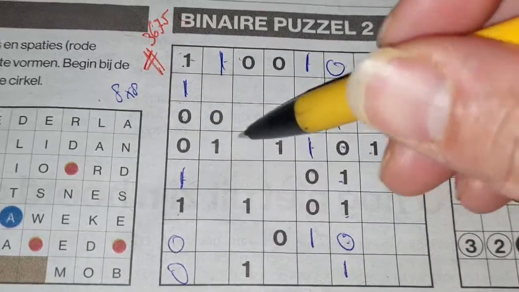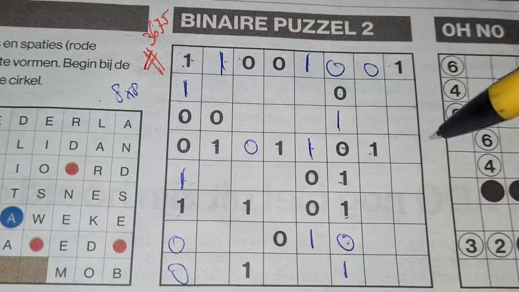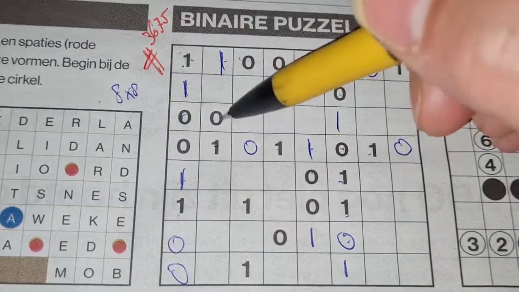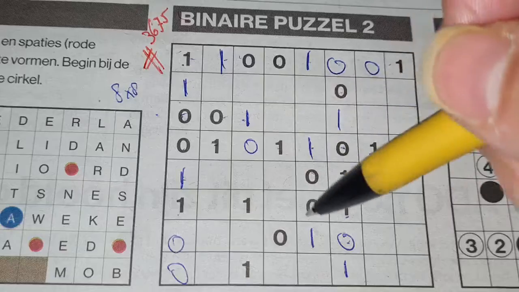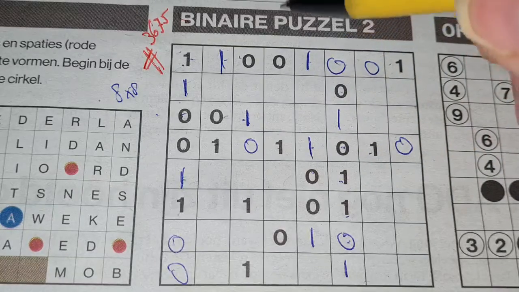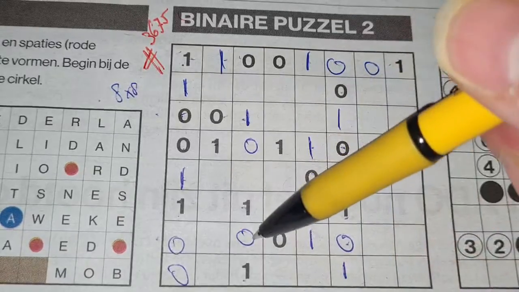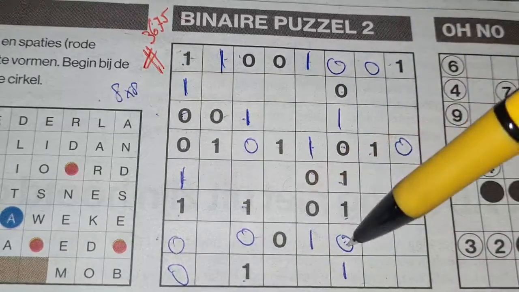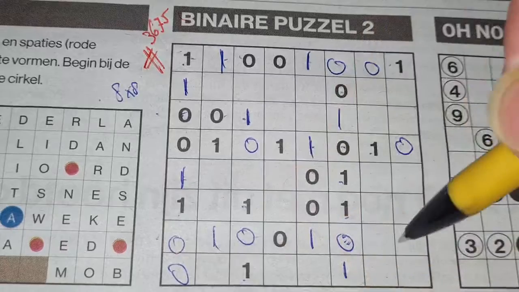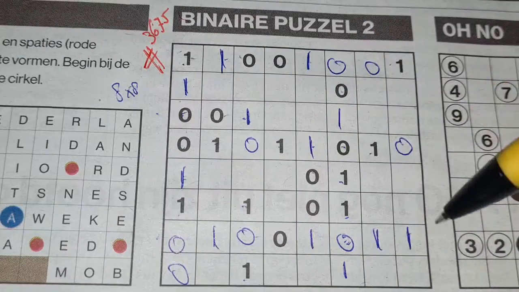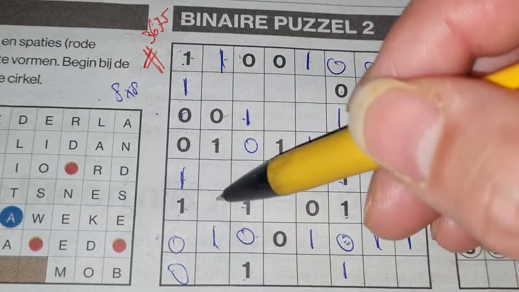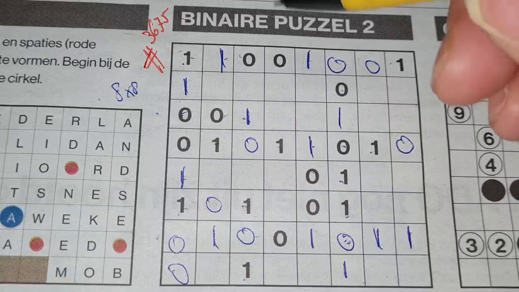Here we have 4 ones, so the rest are O's. Double O, here one, there one. Between two ones comes an O. Now we have 4 O's, 1, 2, 3, 4 O's. So the rest are ones. Between two ones comes an O.